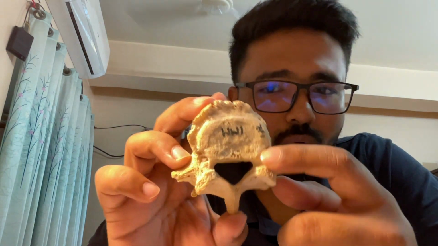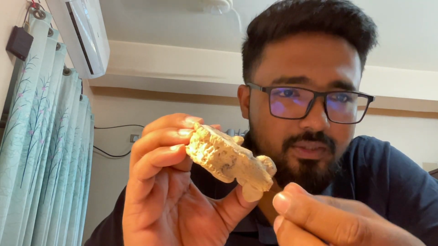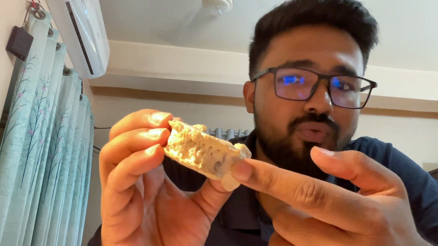The pedicle is almost fused, and the transverse process is pyramidal. It's not tapering anymore. Its base is almost fused with the pedicle.